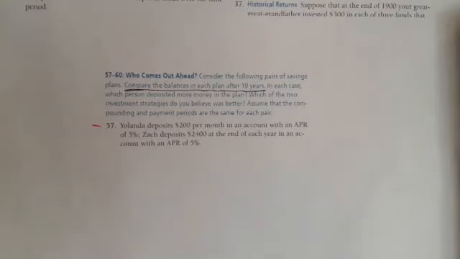Okay, so let's get into the little tidbits. Consider the following pairs of savings plans. Compare the balances of each plan after 10 years. In each case, which person deposited more money into the plan? Which of the two investment strategies do you believe is better? Assume that the compounding and payment periods are the same for each pair. Okay.